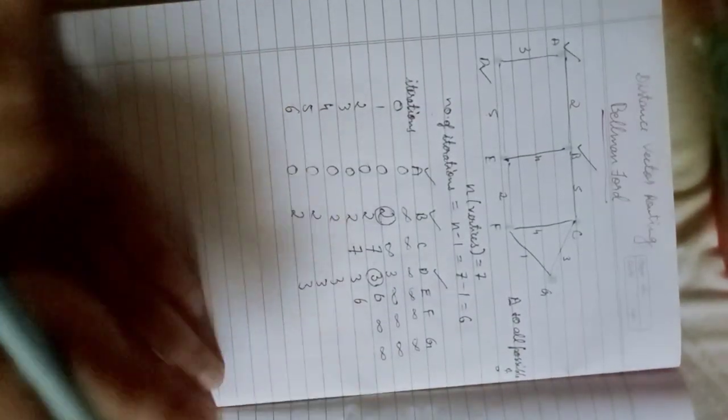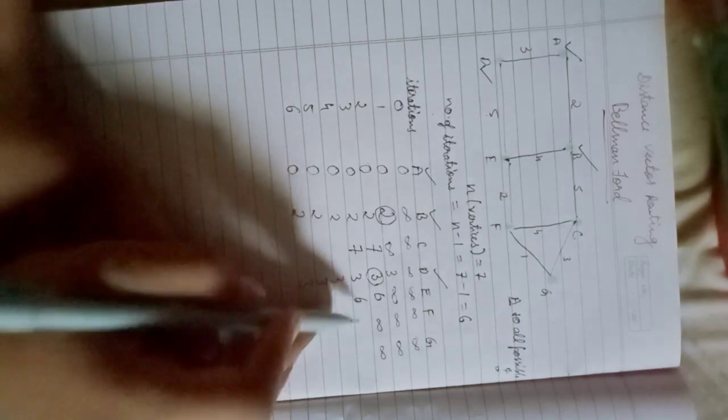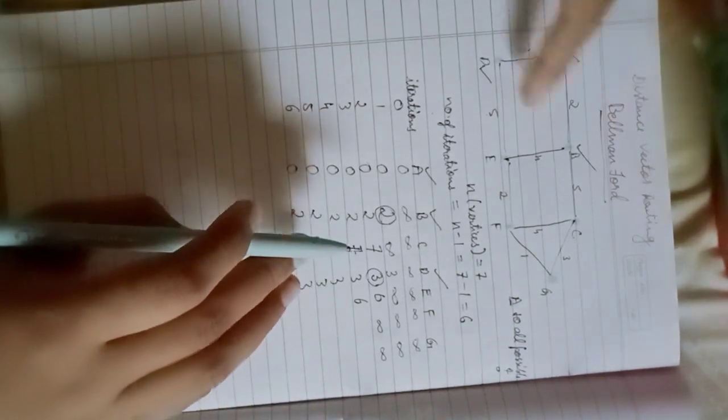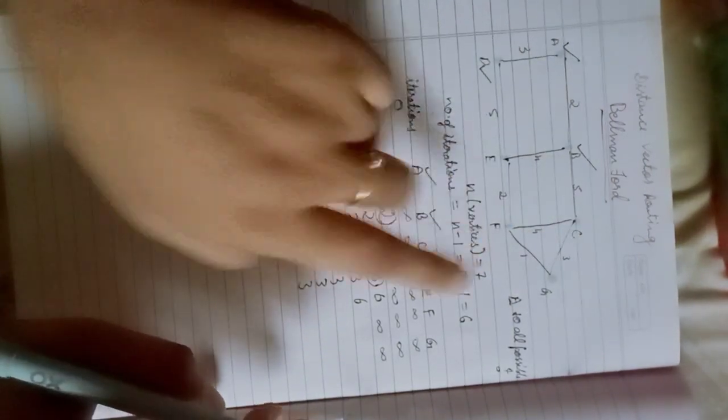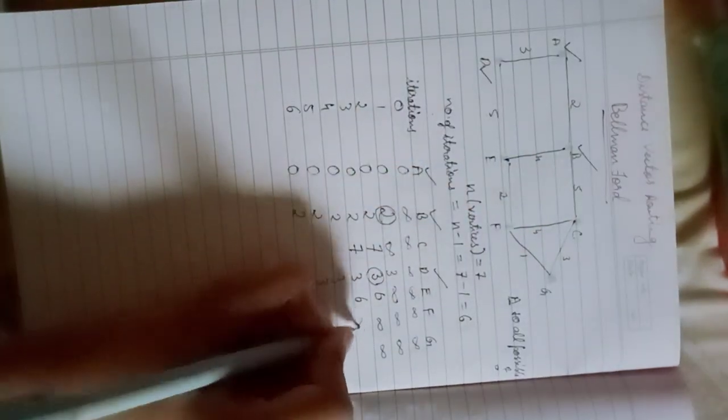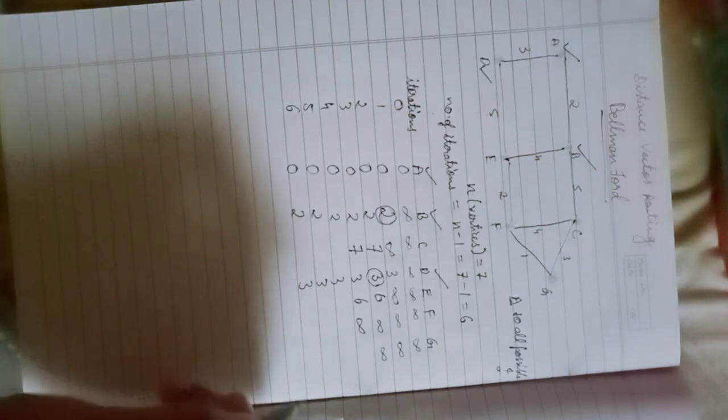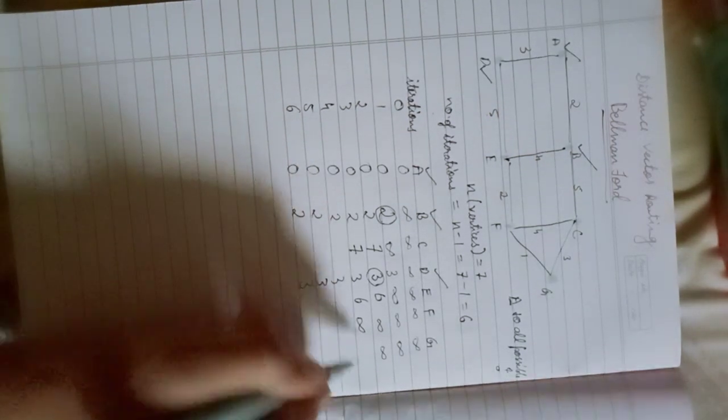So now for F, using A, B, D, can I access F? No possible way, so it will be infinity. Can I access G using these three? No, so it will be infinity again.